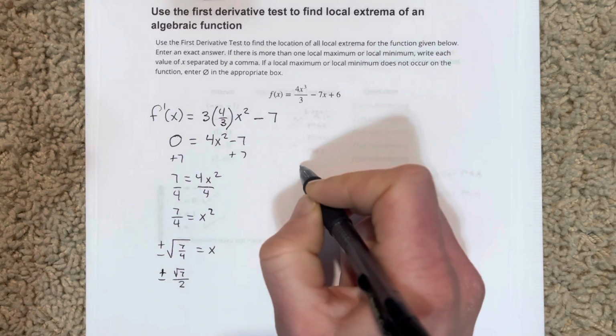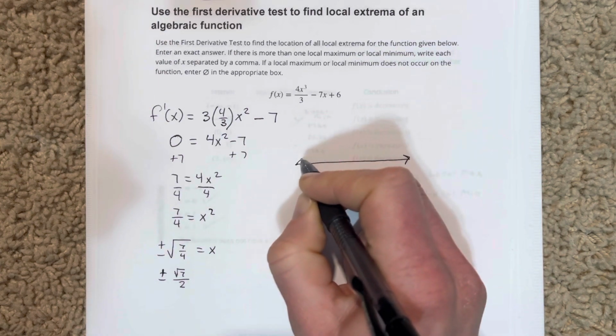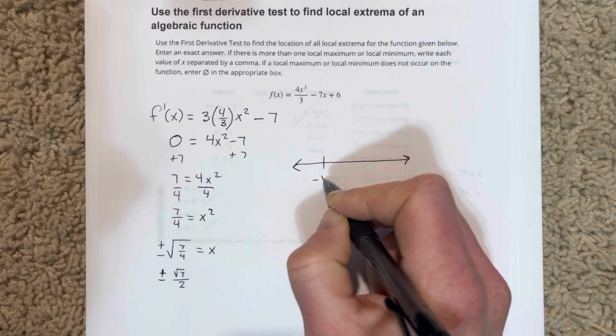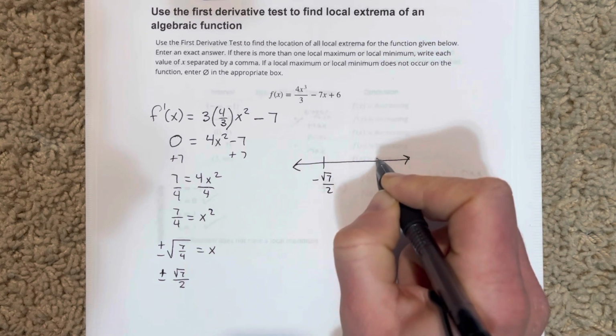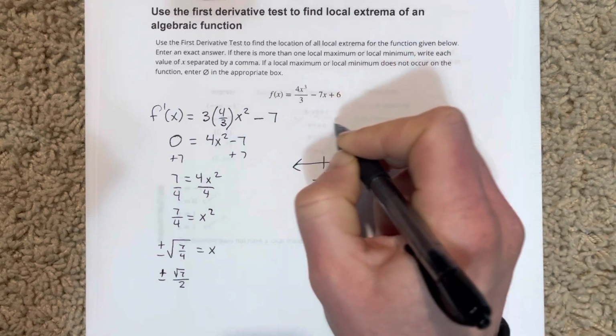So I'm going to draw a number line now. And I'm going to mark negative root 7 over 2 and positive root 7 over 2. And then I'm going to test them. So this is the first derivative test.